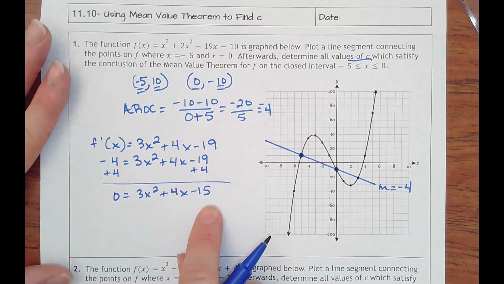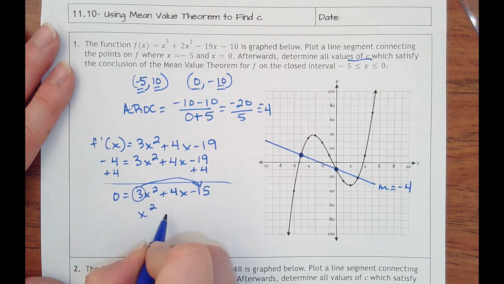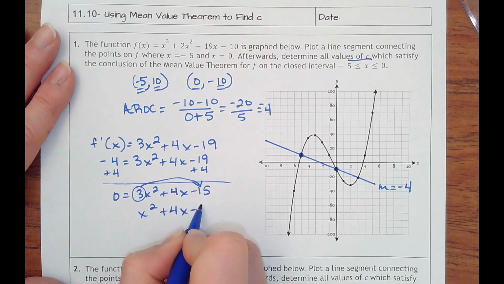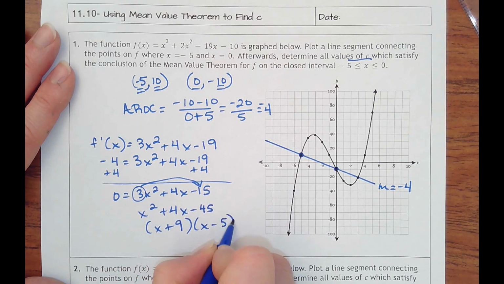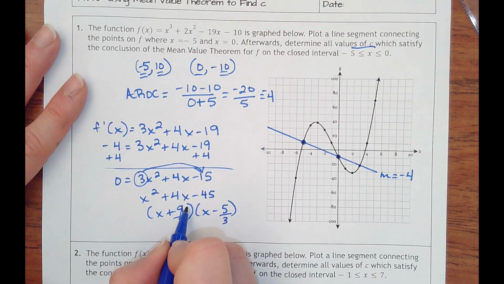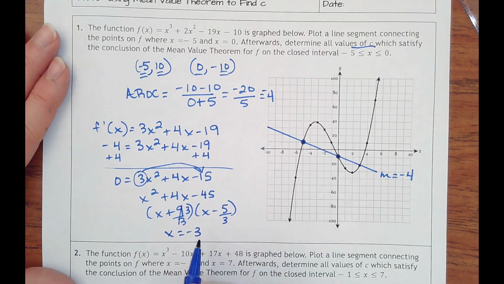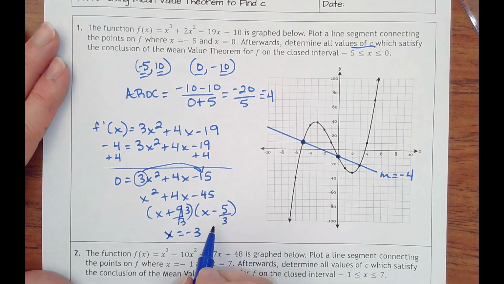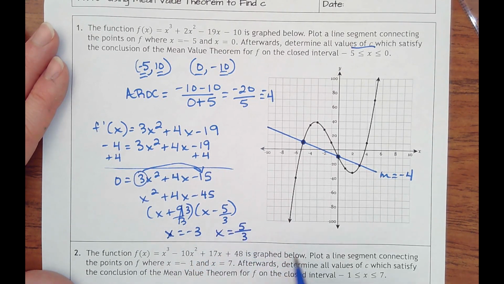Doesn't look like I can factor anything out, so I'm going to have to slide and divide. It'd be +9 and -5. Divide by 3. So that's really x plus 3, which would get me an answer of -3. And then that would be x minus 5/3, so my answer would be x equals +5/3.